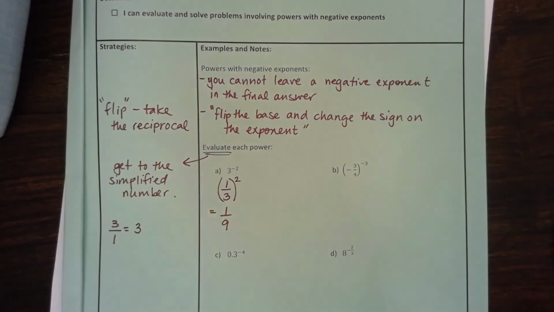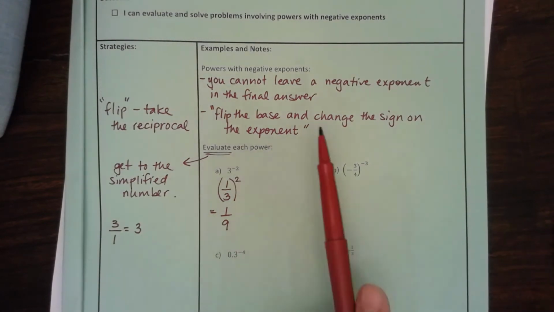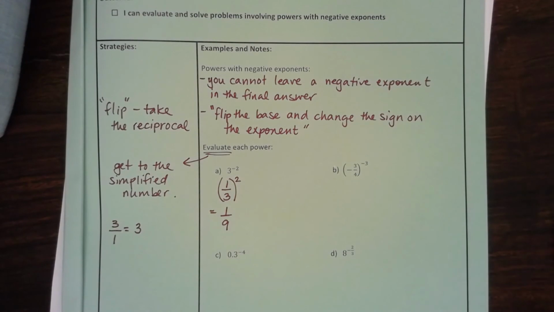All right, question B looks a little bit tricky because we've got a negative in our base and we've got a negative in our exponent. So this is a good place for us to stop and think about, what does this mean? Flip the base, change the sign on the exponent. That's the only thing you do.